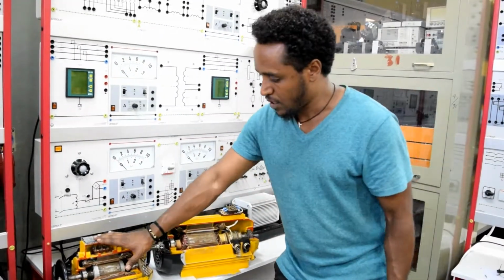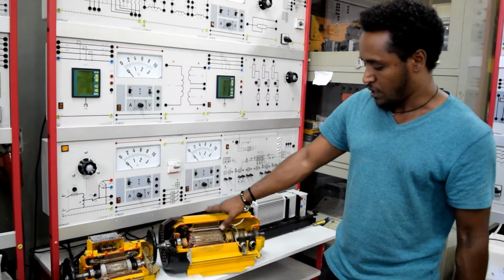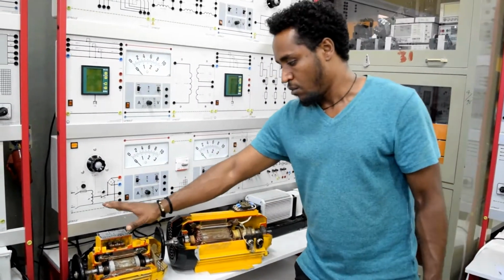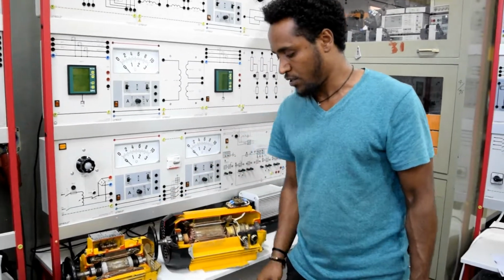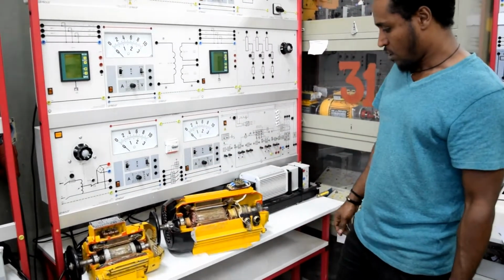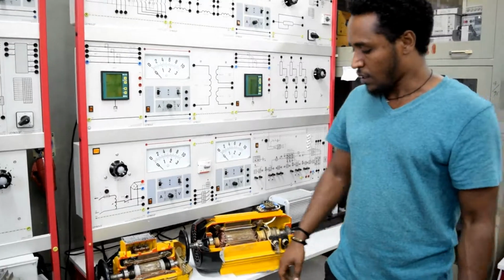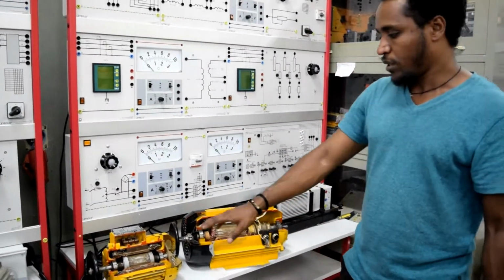But the other advantages are more than the phase wound one. So because of that, mostly we use squirrel-cage rather than phase wound. So these are the things that we see from the induction machine.